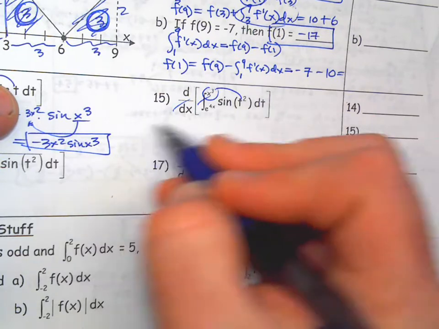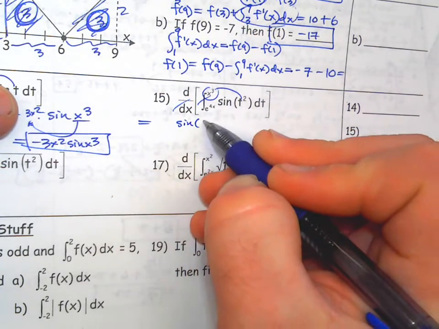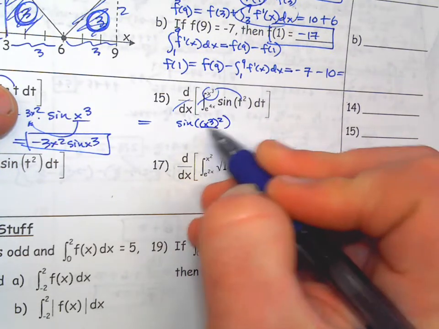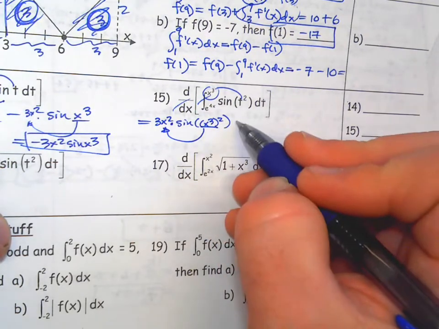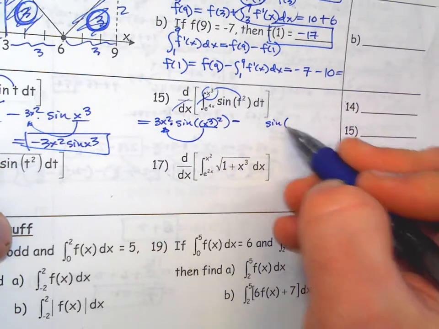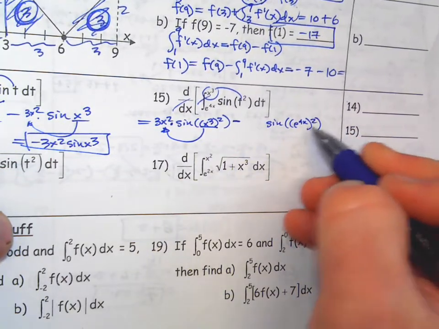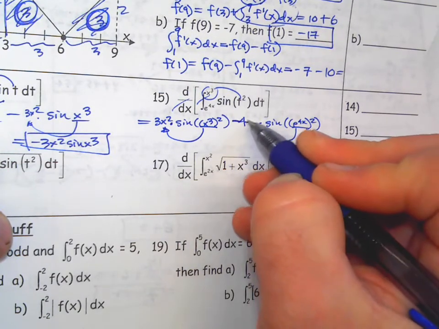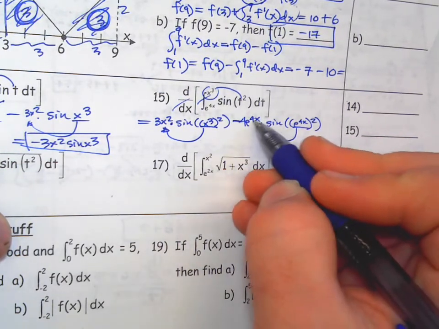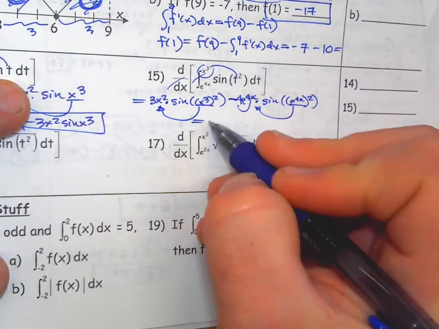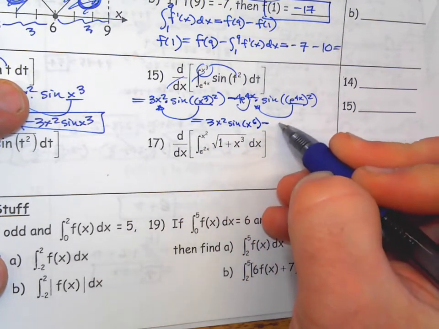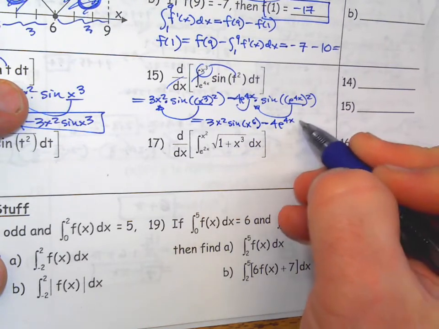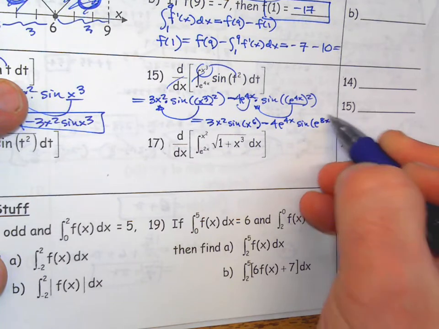Okay, this one, same deal. So this one's going to be sine of parentheses x cubed. I like putting parentheses first because we're going to multiply by the derivative of only what you plugged in. And some people might accidentally do the derivative of x is 6th. That's not right. Now, when you take the derivative of e to the 4x, it's e to the 4x, but it has its own little chain rule and gives you another 4. So your final answer is going to be 3x squared sine of x to the 6th. I do want you to simplify these. Minus 4e to the 4x sine of e to the 8x.